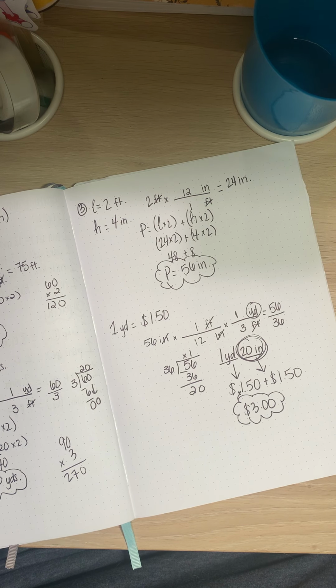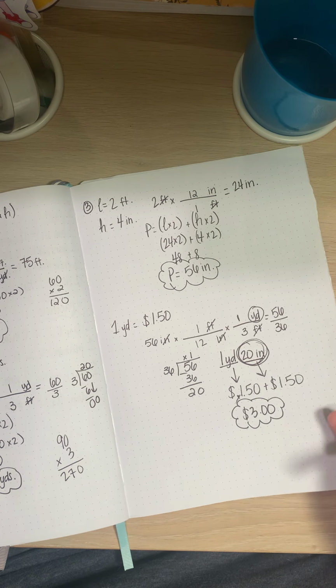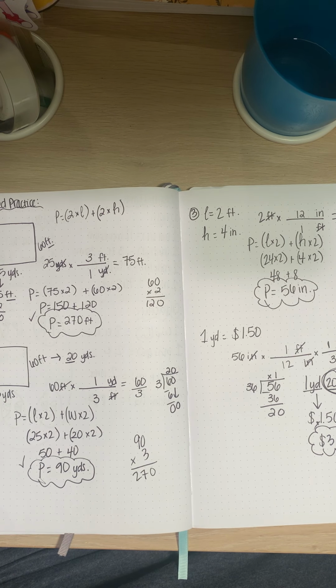So that was a kind of a lot. And so for your assignment today, if you're doing the independent practice, it's going to flip between customary, it's going to flip between length and weight. So I hope that you wrote down a little cheat sheet for yourself to help you out. Remember, you can always email me if you have any questions. I will be here to help.